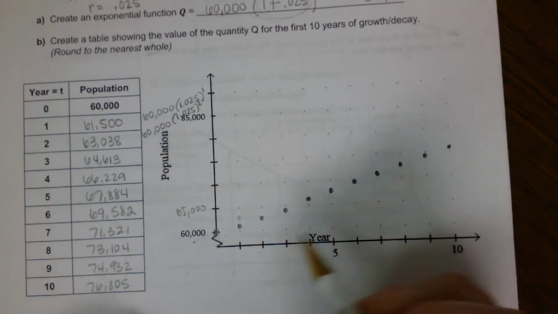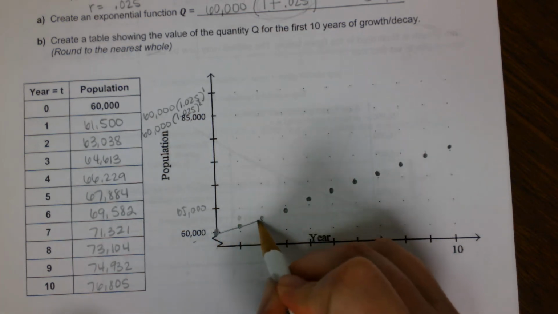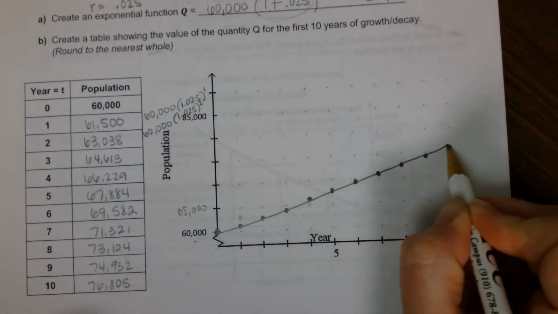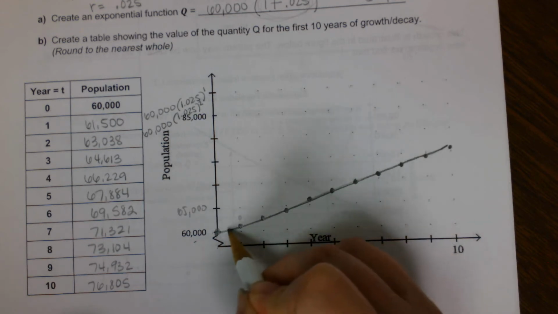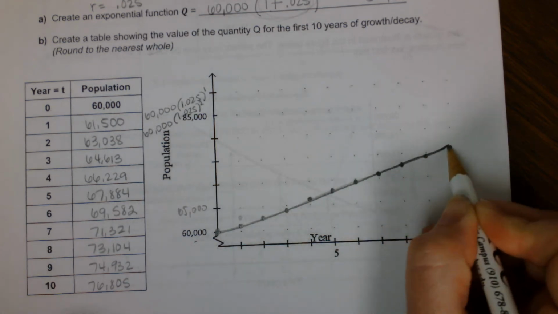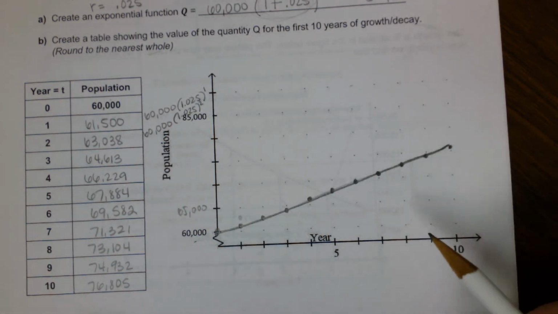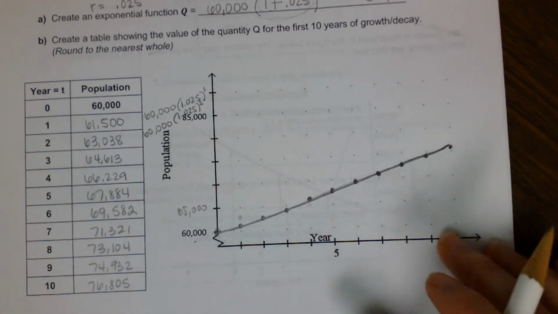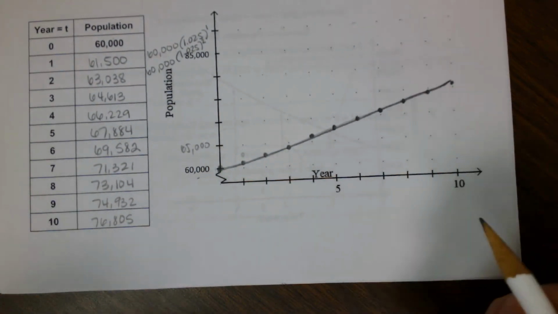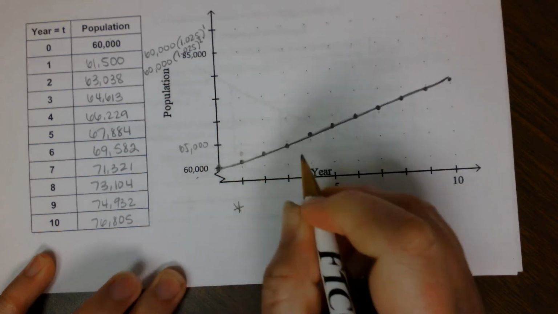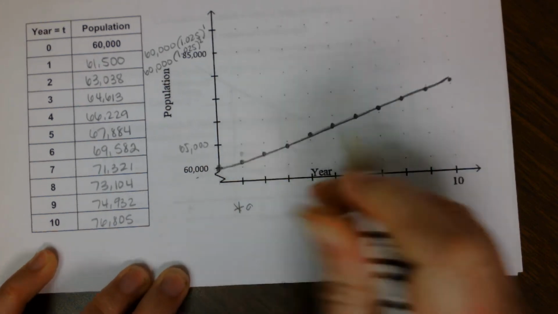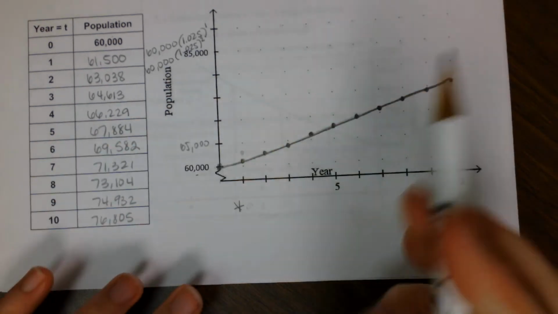So we're not looking at a whole lot of years or really big numbers, but there is a little bit of a curve here. So when you're looking at graphs in MyMathLab to figure out which one is right, the thing you're going to look at is: how is it curved? Is it curving up or curving down?